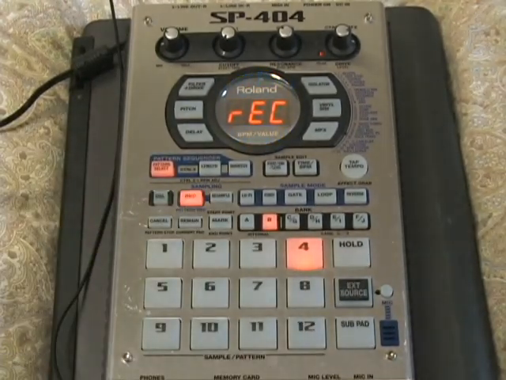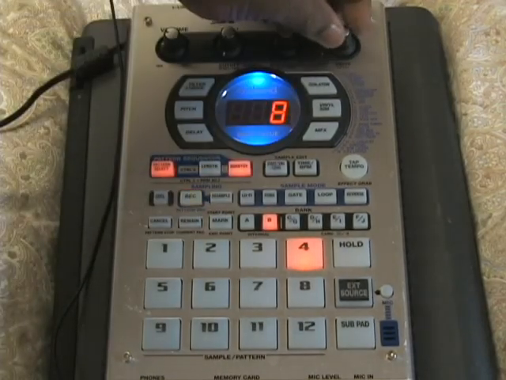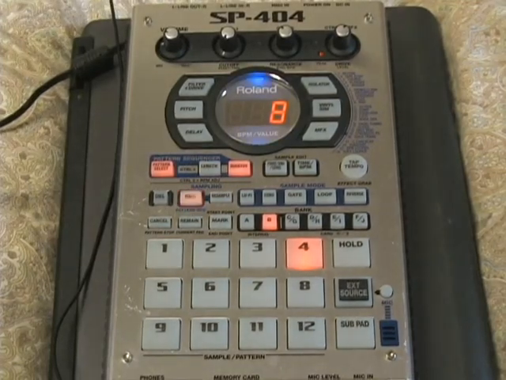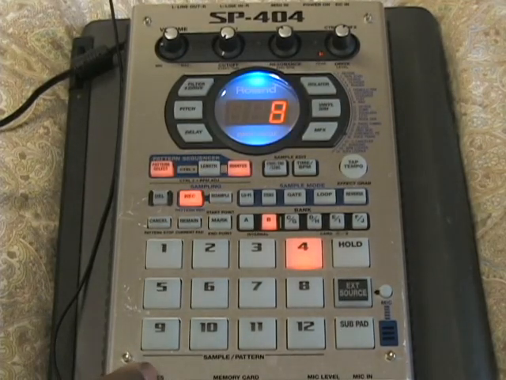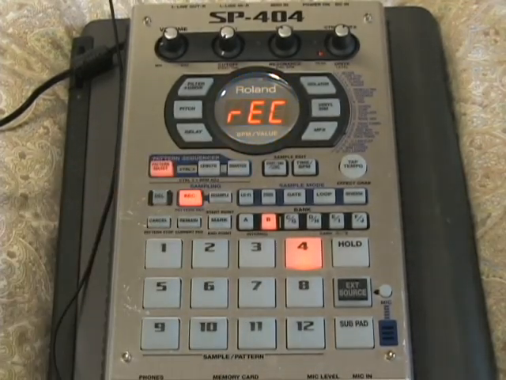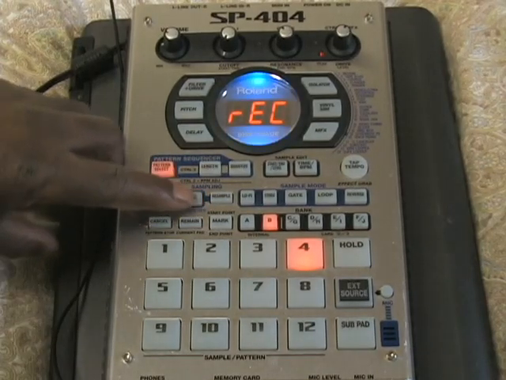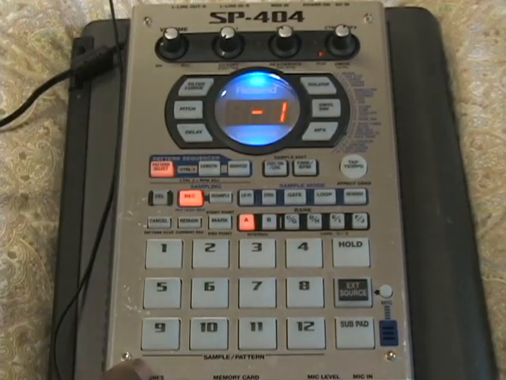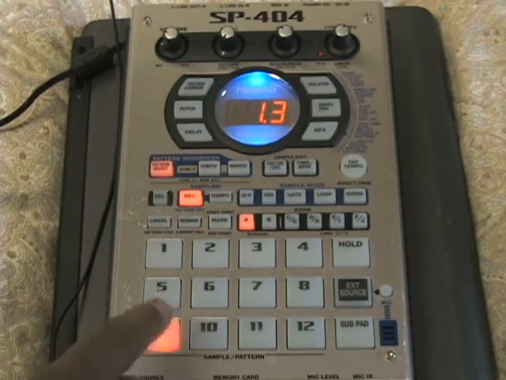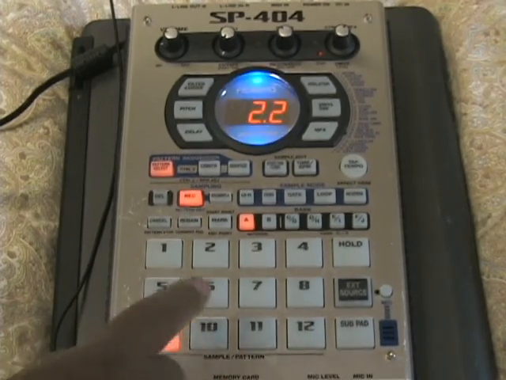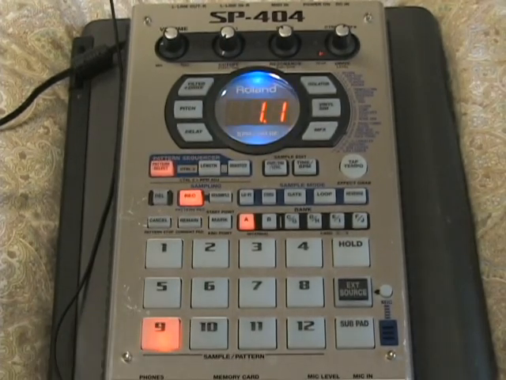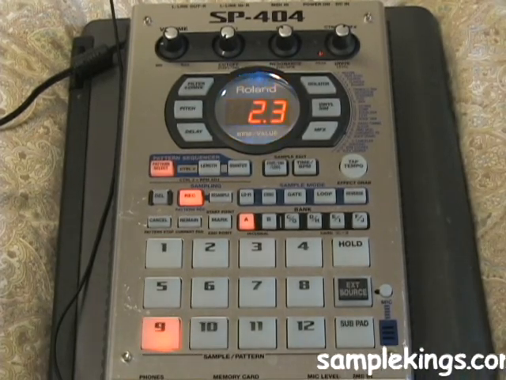I'll select this one here. I'll go to quantize. And eighth notes are right here. We'll try eighth notes next. I'll press quantize again. I'll press record, start pattern play. 3, 2, 1. See, it cuts them out.